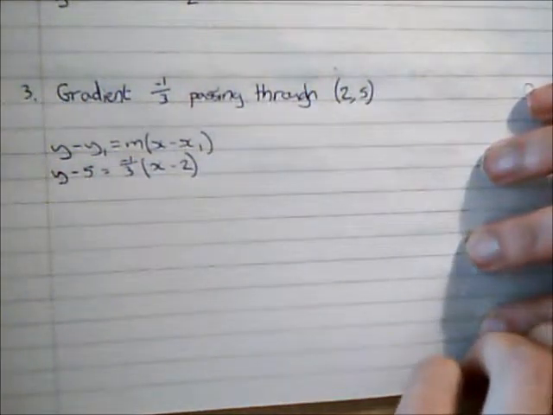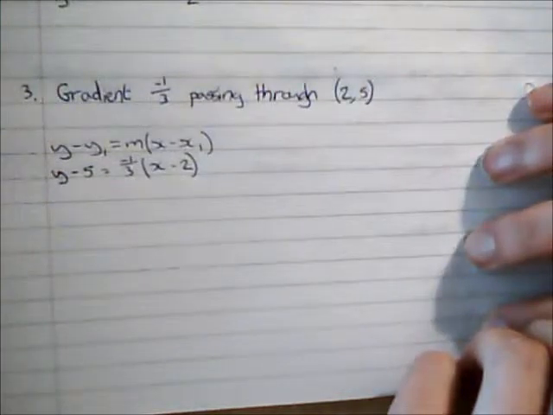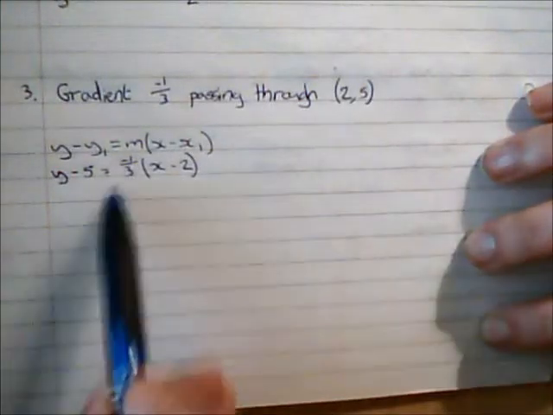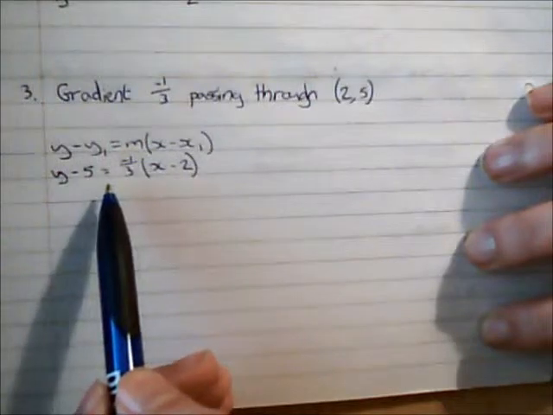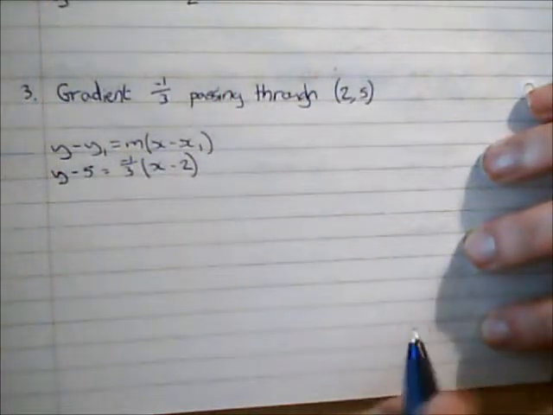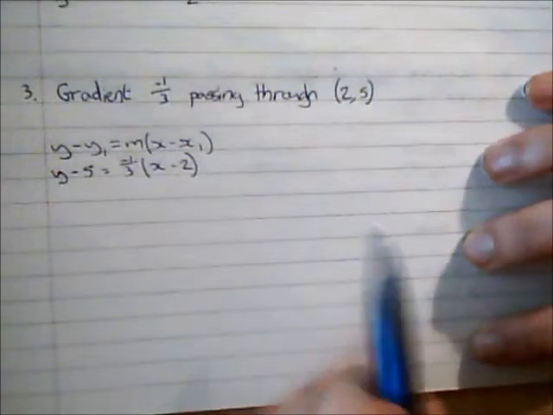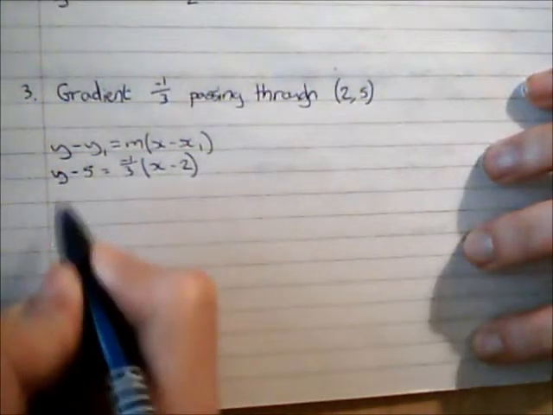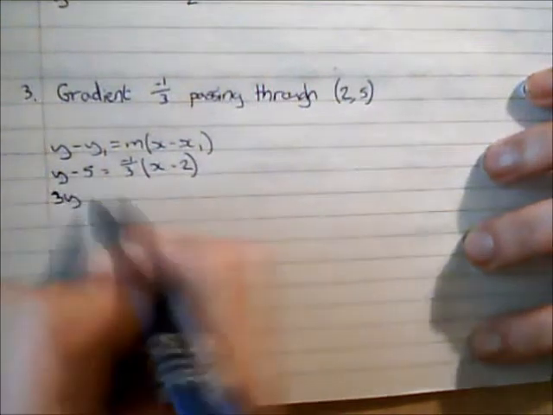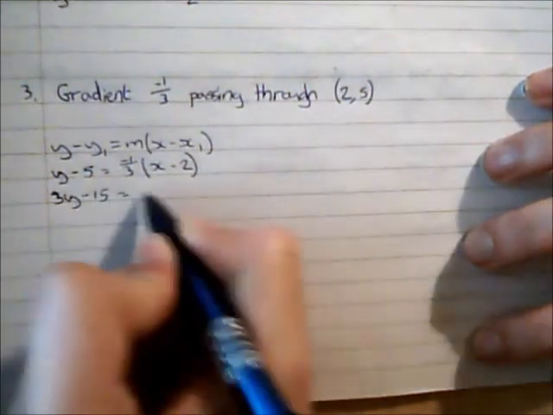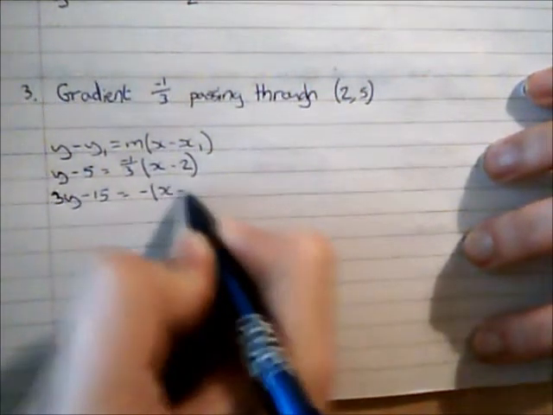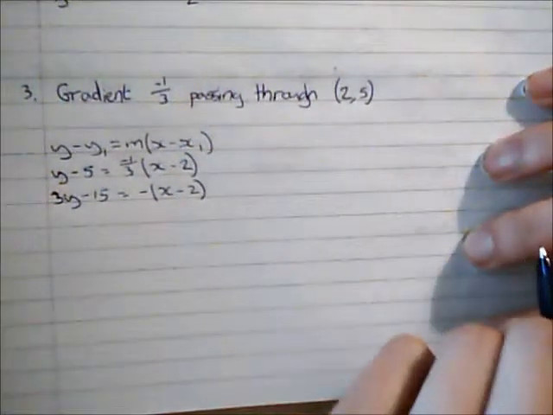But in this case I'm not going to expand the bracket. It's much easier to deal with integer values usually rather than fractions. So I'm going to get rid of this fraction by multiplying through by 3. So I'm going to get 3y subtract 15 equals negative (x subtract 2).